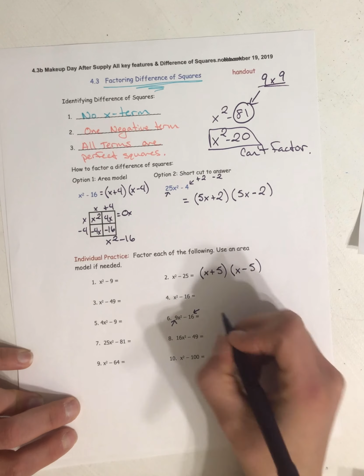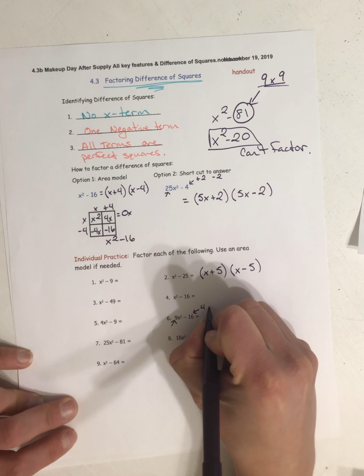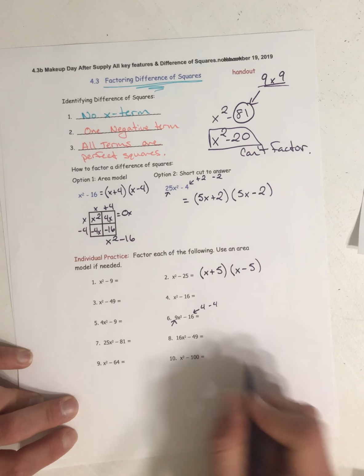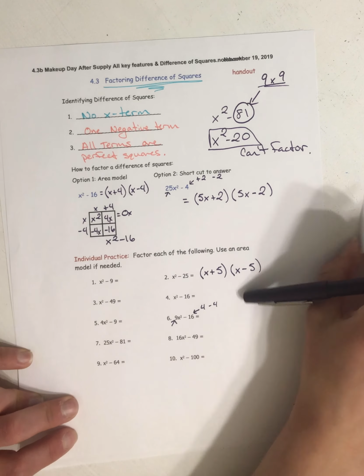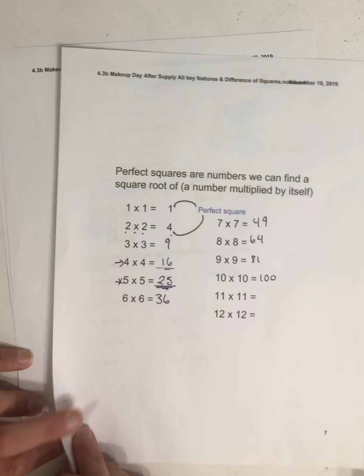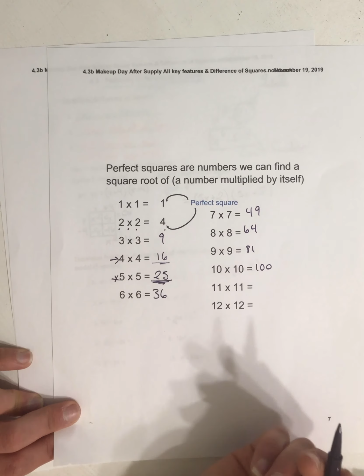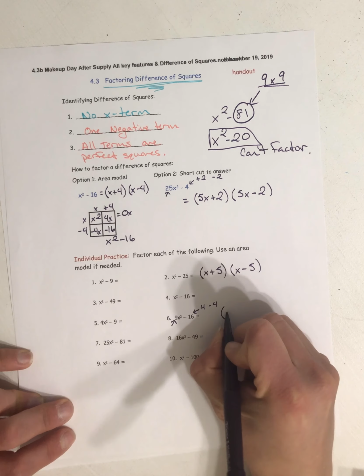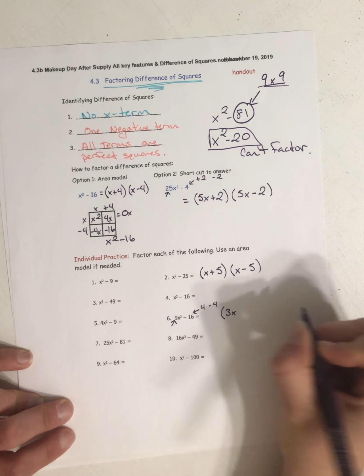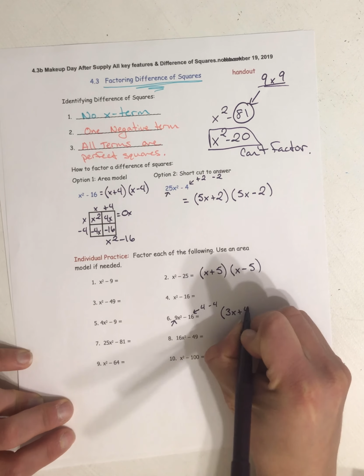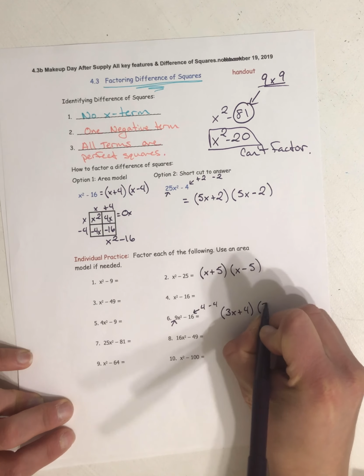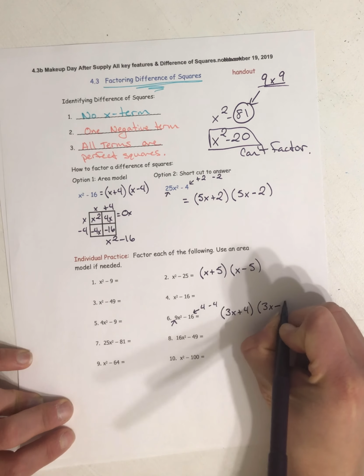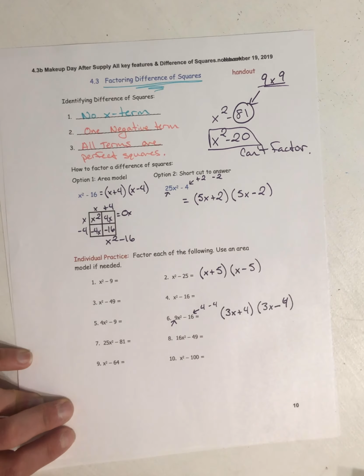So we can go back over and we can say this one's going to be a plus 4 and a minus 4. And what together equals 9? 3 and 3 equal 9. So we can do 3x plus 4 and 3x minus 4.